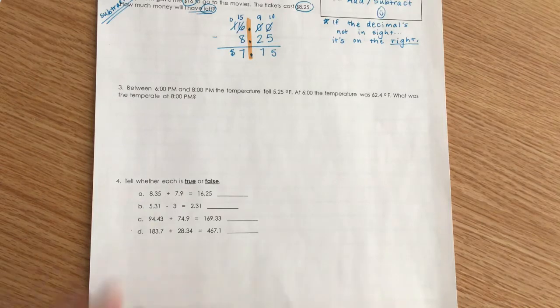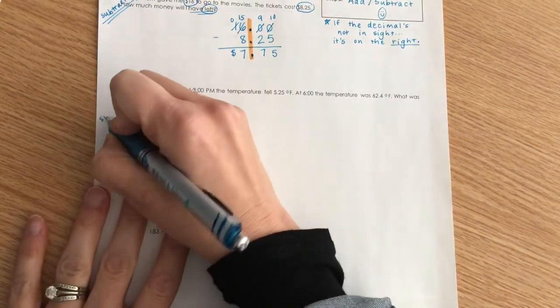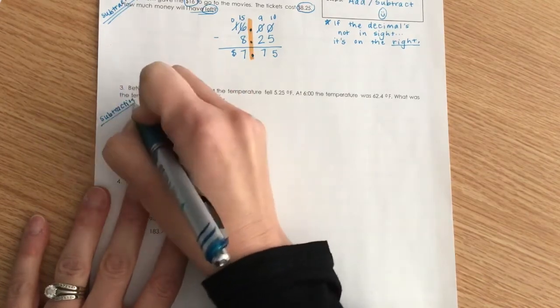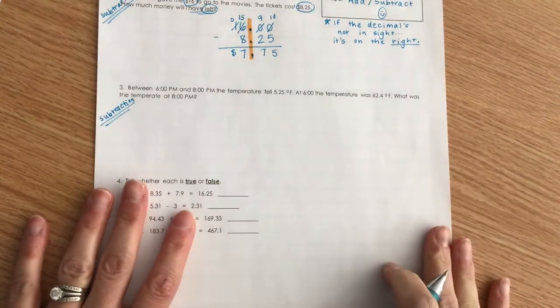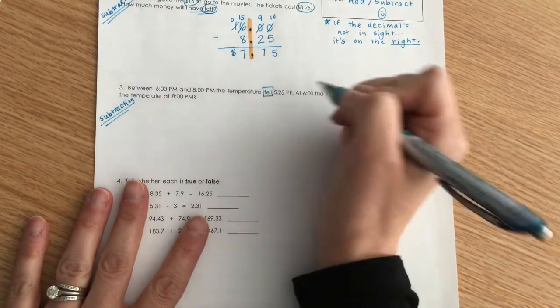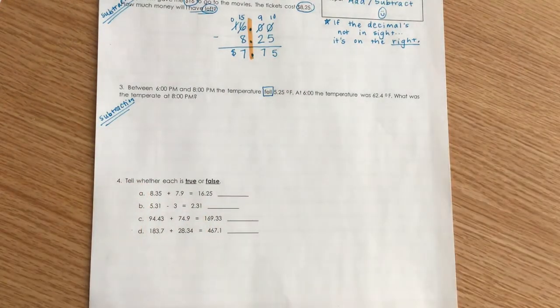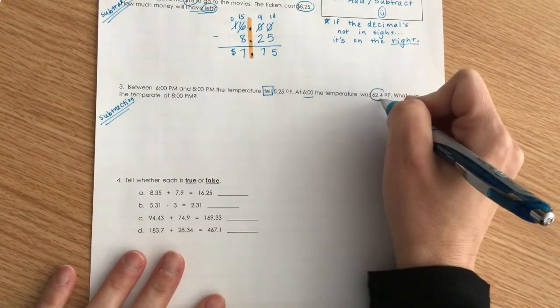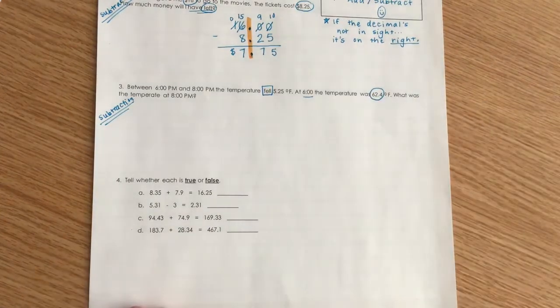We are subtracting. We sounded a little bit confused there. So this is a subtraction. The reason we know we are subtracting is because it says that it fell. That's our key word right there. So at 6 o'clock, it was 62 and 4/10 degrees.